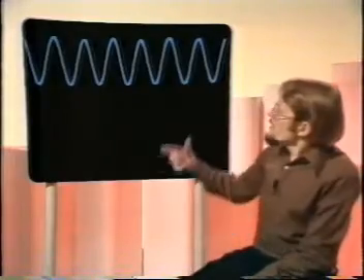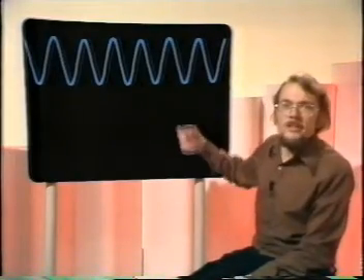Why not use a wave model? Well, let's think about what a wave model implies. On a wave model, the colour is determined by the wavelength of light. That's the distance between two troughs of a wave like this.